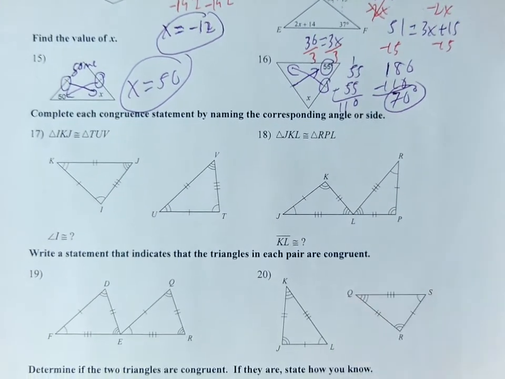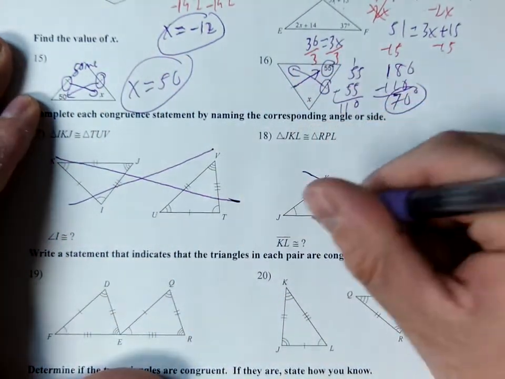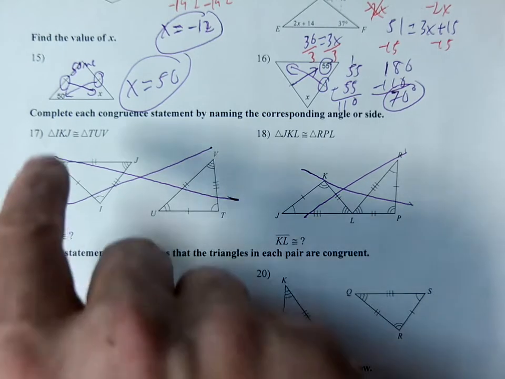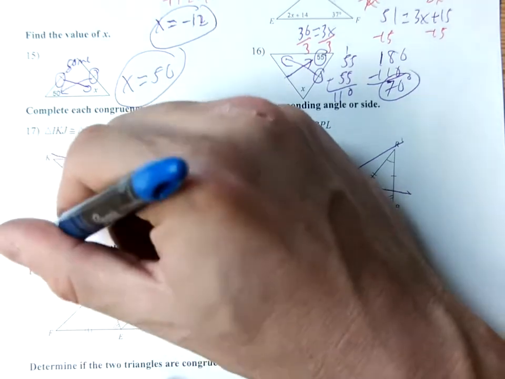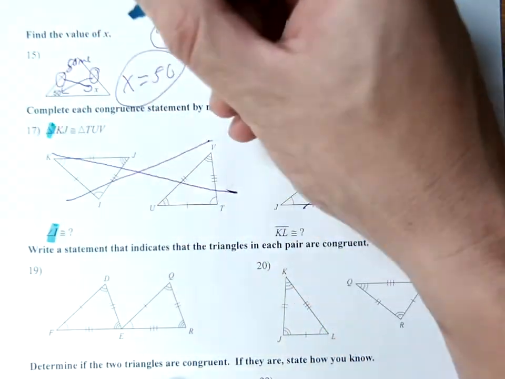I highly recommend on questions 17 and 18 you ignore the pictures. I included the pictures because they're always included with these questions. What I recommend you do with these two questions is you have a look at the statement above. The statement tells you what's equal to what. So what does this say? I want I. What does it say that I is equal to? I is equal to which letter?